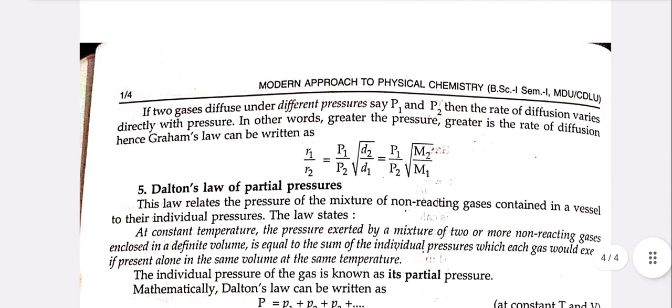If two gases diffuse under different pressures, say P1 and P2, then the rate of diffusion varies directly with pressure. In other words, greater the pressure, greater is the rate of diffusion. Hence, Graham's law can be written as R1/R2 = P1/P2 times square root of d2/d1. Or we can say R1/R2 = P1/P2 times square root of M2/M1.